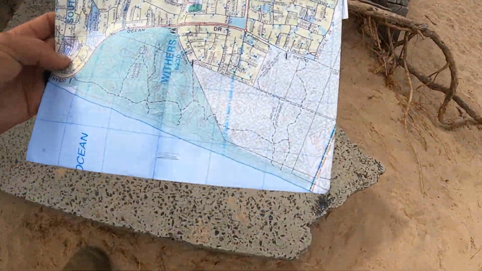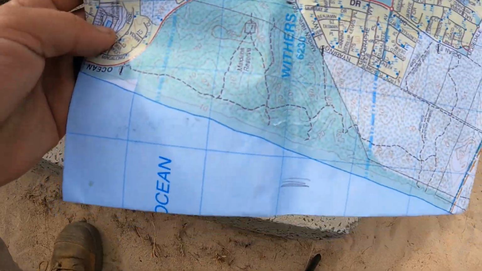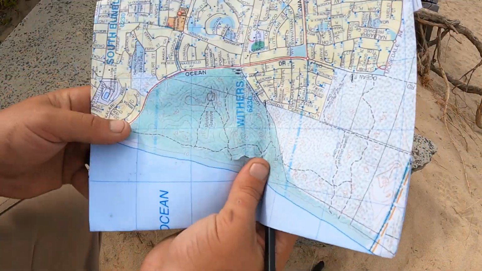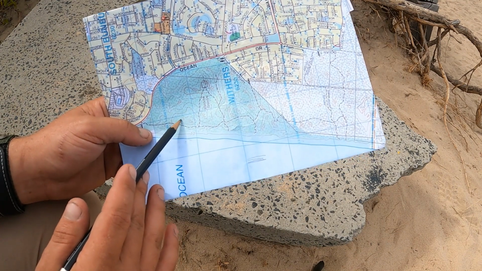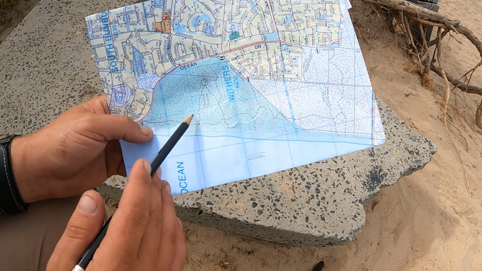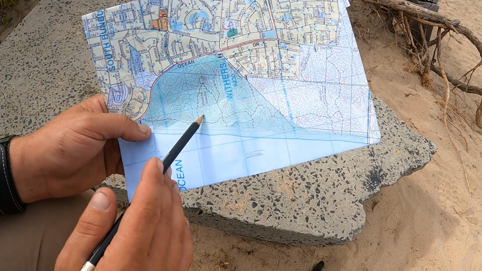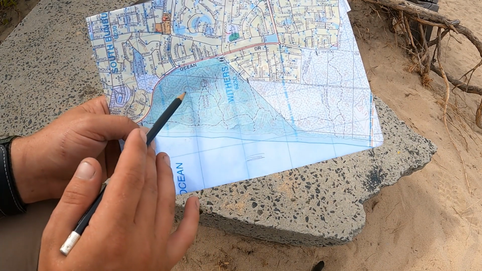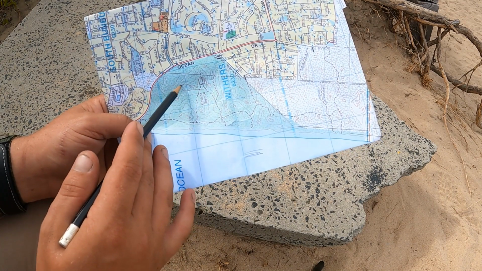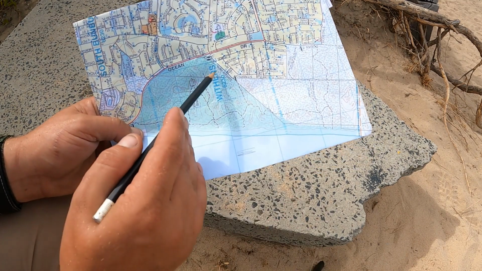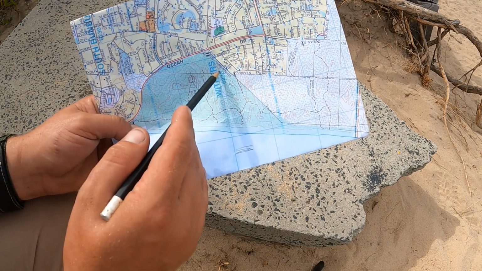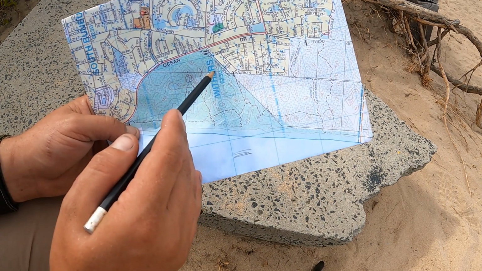So if we go back to the map and we have a look, we have a hill here. That's a low point, so they're 10 meters above sea level. We have another high point over here, and we have another high point 40 meters above sea level right here.